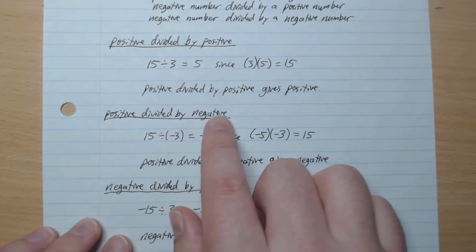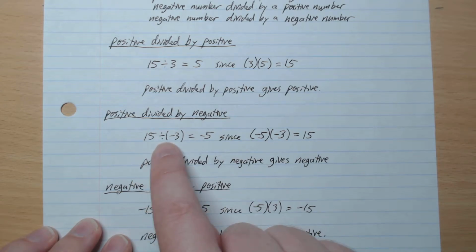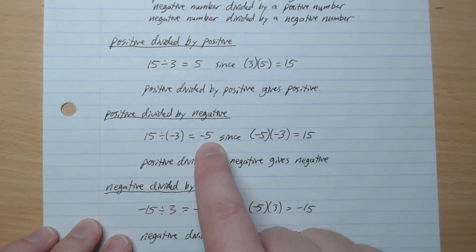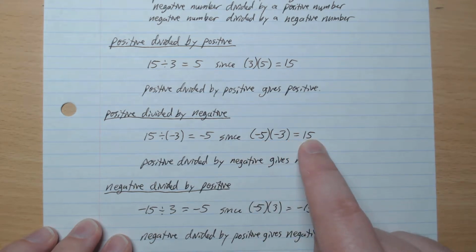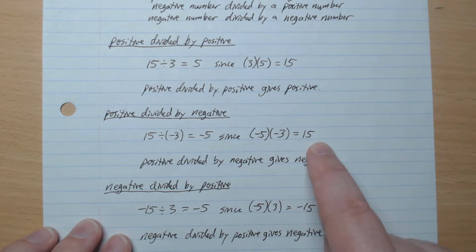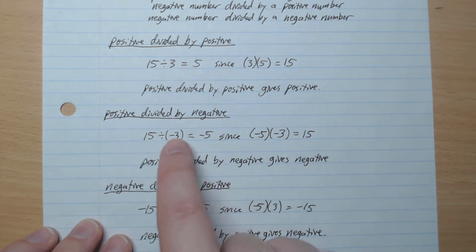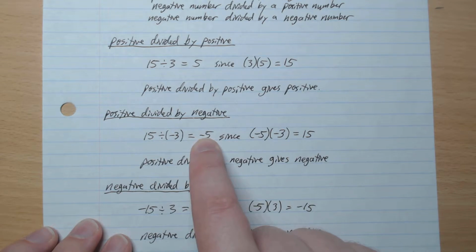So positive divided by negative. So positive divided by negative gives negative 5. Since negative 5 times negative 3 gives 15. Right? If we divide by negative 3, what's left is negative 5, like that. So positive divided by negative gives negative, like that.